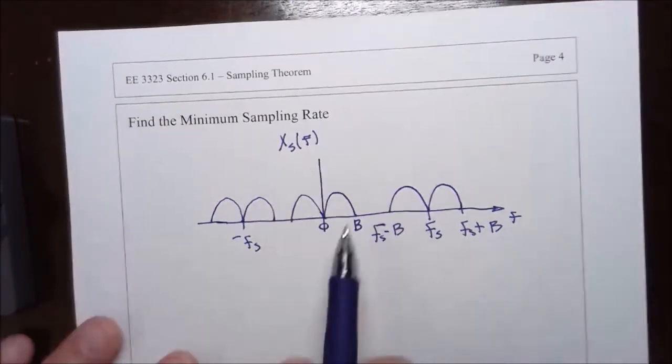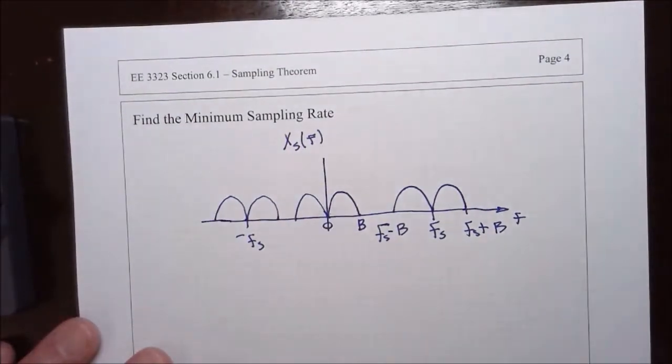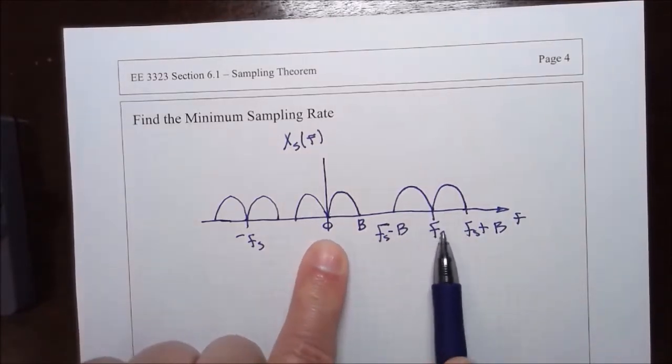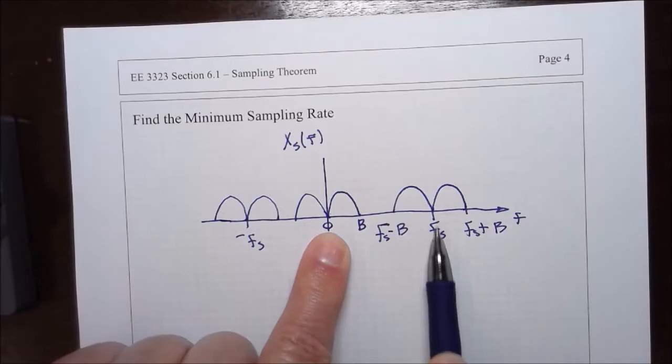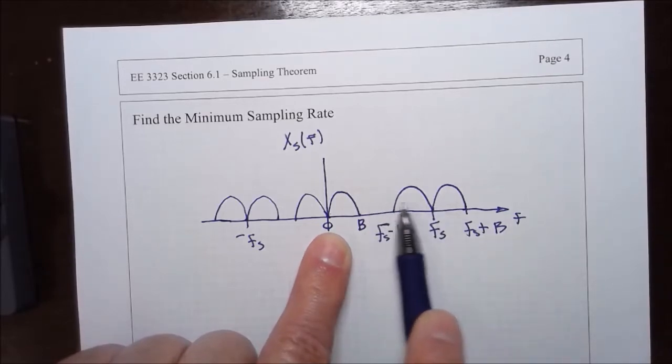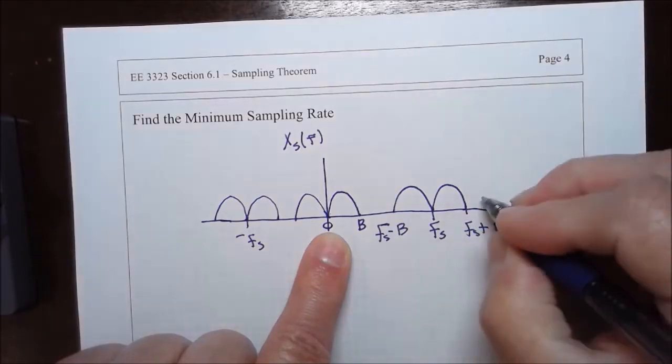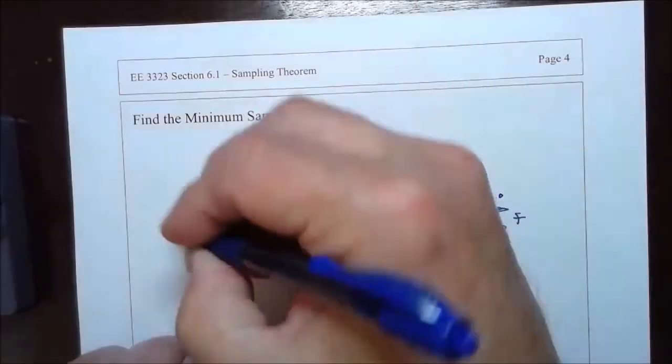So this is the spectrum of the sampled signal. When we change the value of the sampling frequency fs, then this shape will be shifted to the left or to the right.